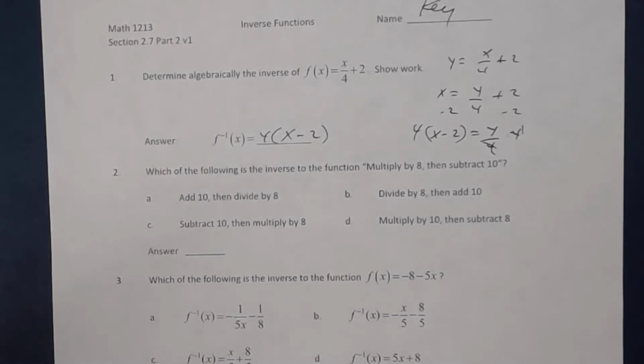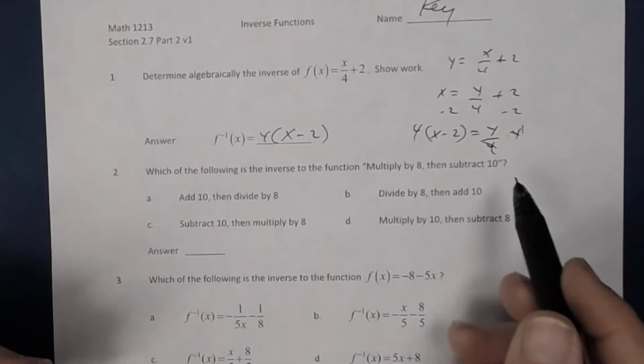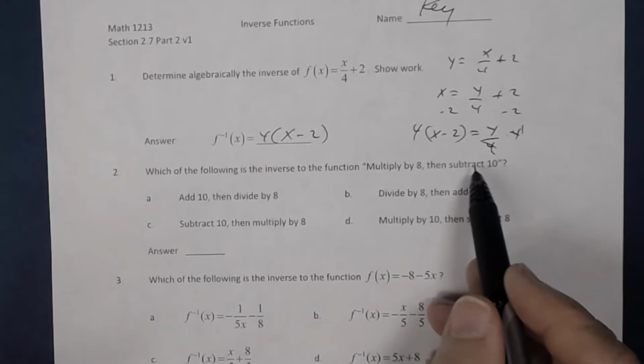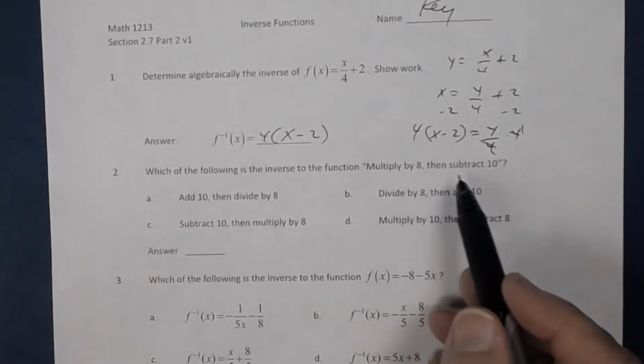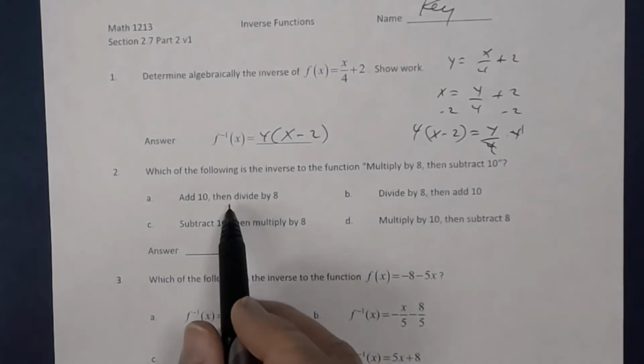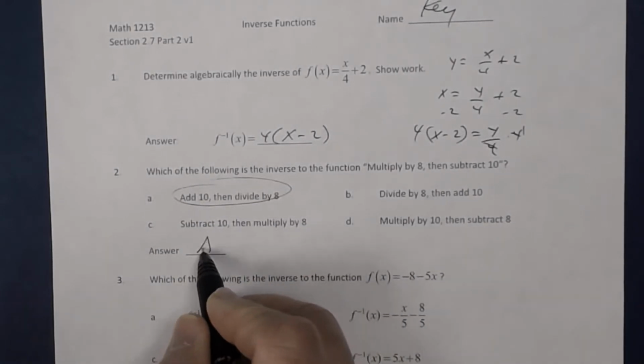Now this one says, which of the following is the inverse of the function multiply by 8, then subtract 10? All right, so remember you're doing the inverse. So the opposite would be to add 10 and then do what? Divide by 5. So add 10, divide by 5.